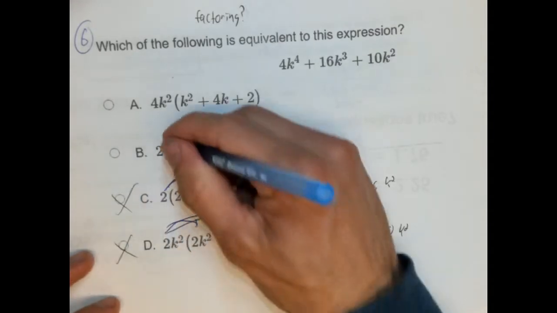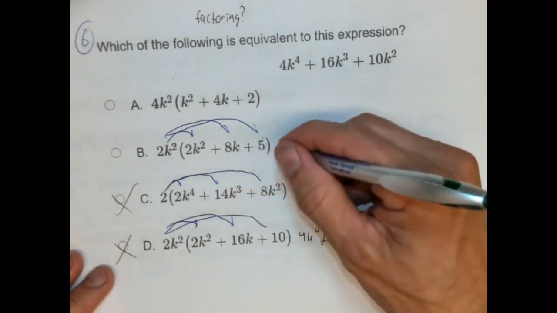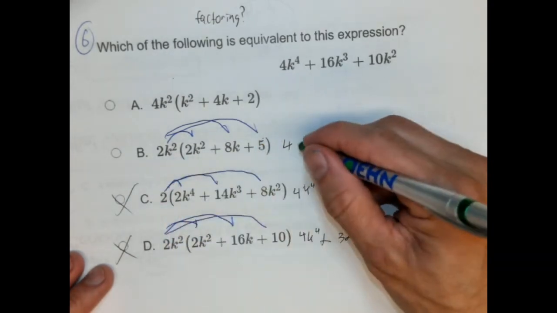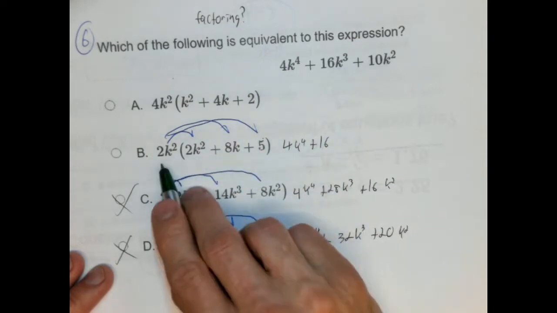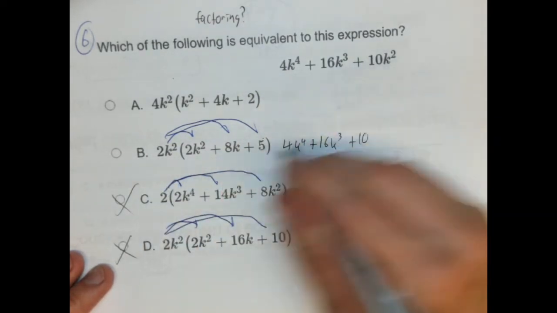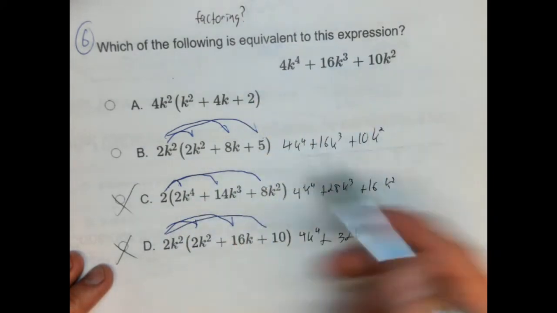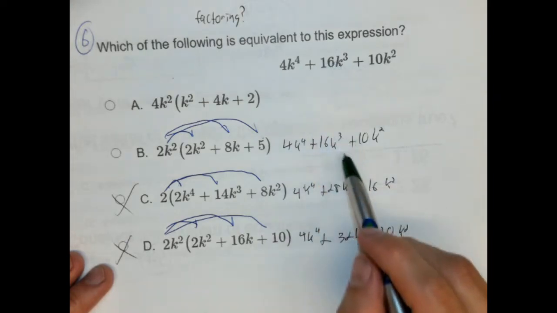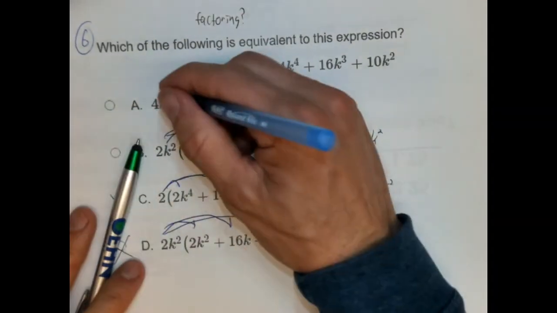Distribute the 2k squared. So 2 times 2 is 4. K squared times k squared is k to the fourth. 2 times 8 is 16. K squared times k is k to the third. And 2 times 5 is 10. Bring the k squared. You'll notice all these are positive because there's no mixed signs here, so you don't have to worry about mixed signs. This is looking like the answer. Let's just try this last one, to make sure we don't make a mistake.